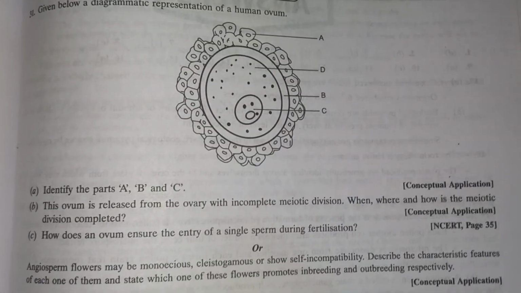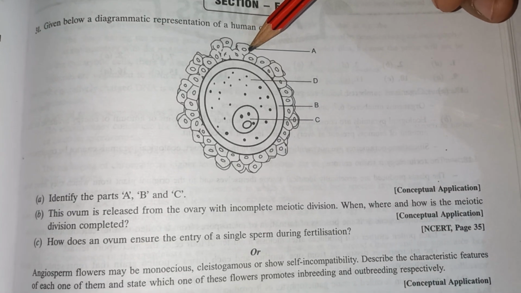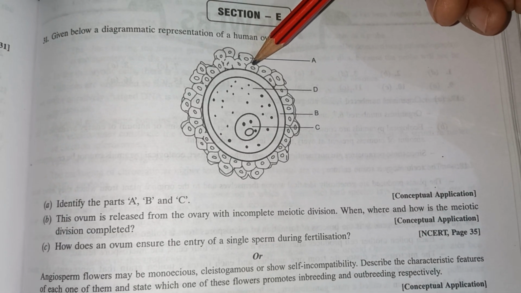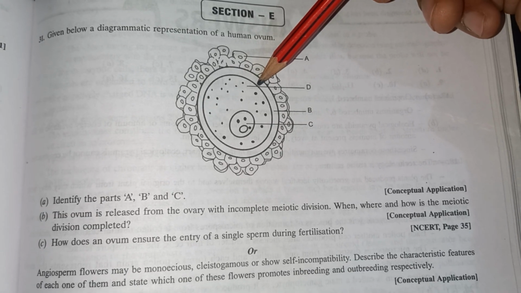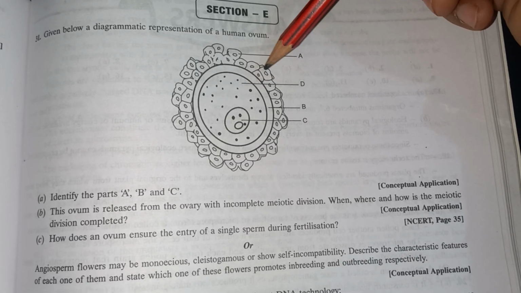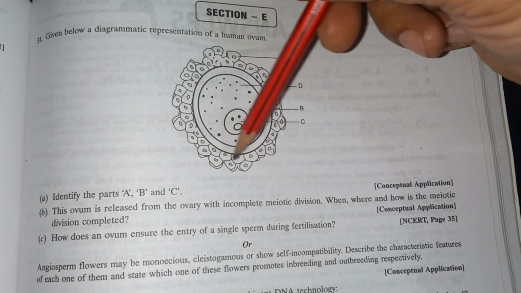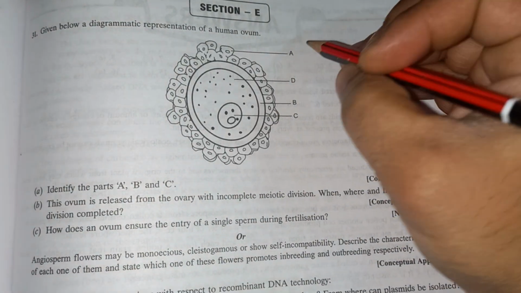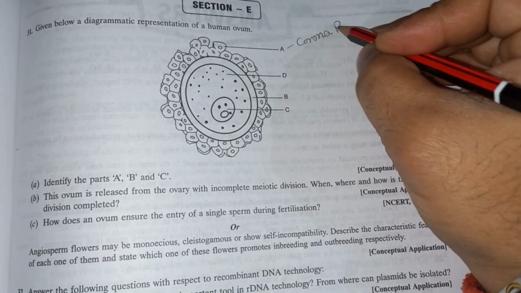The first outer layer is this one. We have to identify the diagram first. The outer layer is this one. These are the granulosa cells. So this layer is called the A part, and this A part is called the corona radiata.